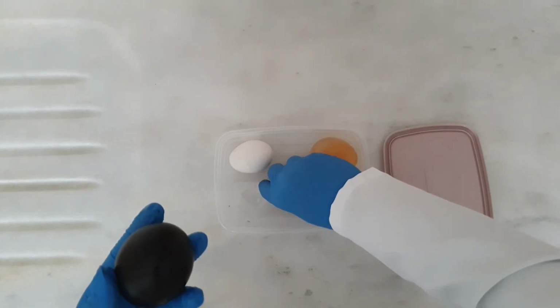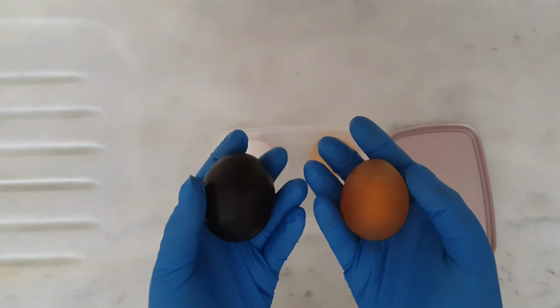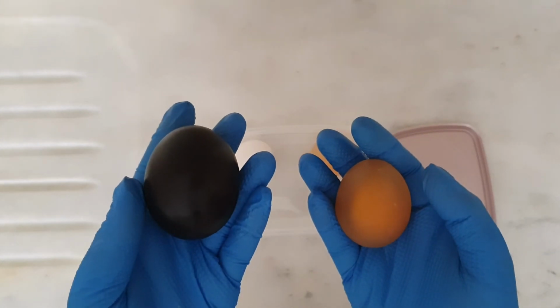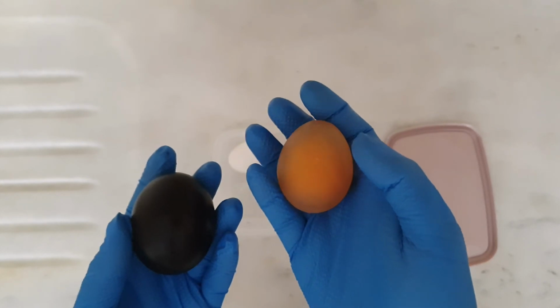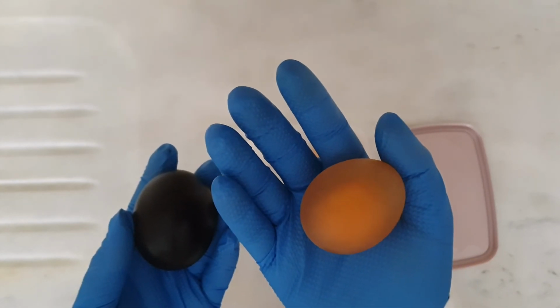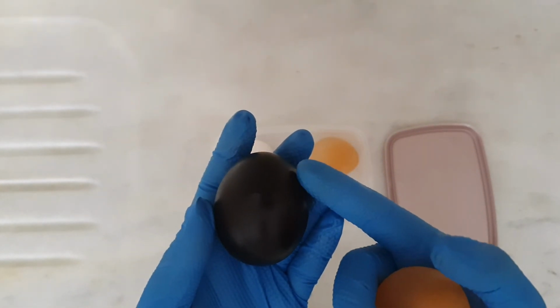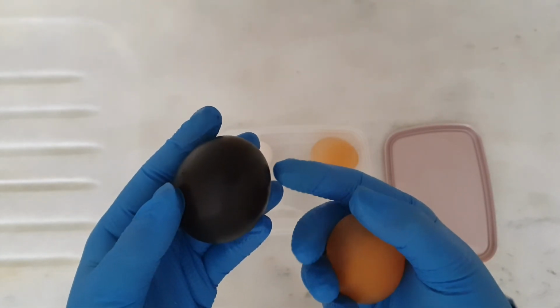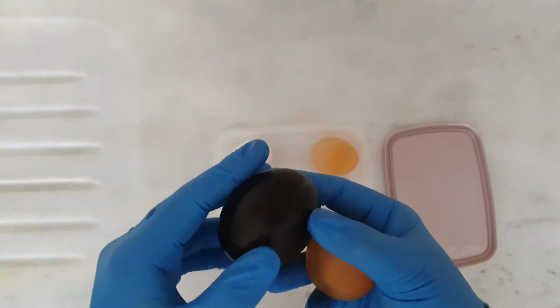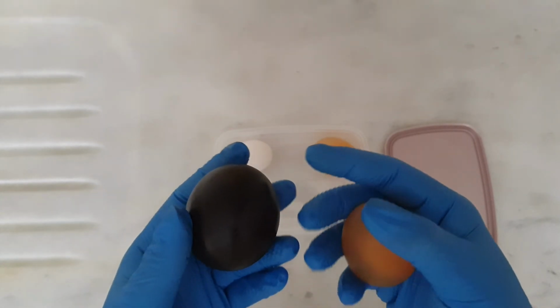We can see the clear difference between the third egg and the fourth egg. It lost some liquids and became a hypertonic cell, and it gained some liquid inside, and it can optimize inside.